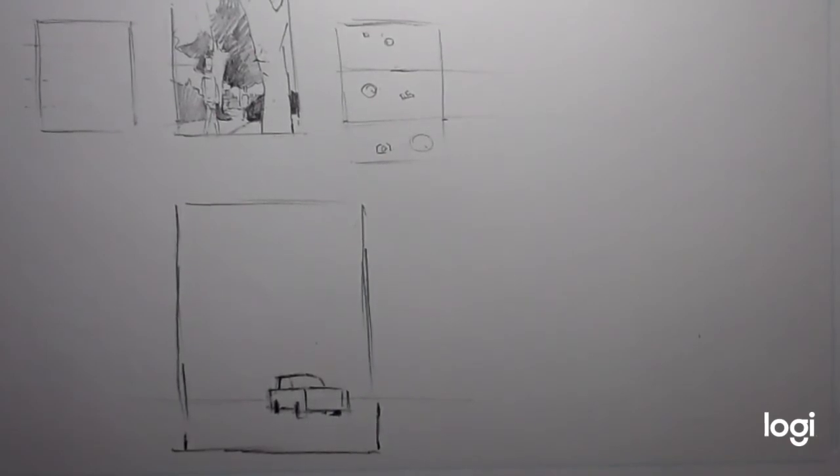Okay, and now if I stay on the ground plane and I go further back, let's say I put another sketch of a car way back here, only I need to make this one a lot smaller. Okay, there's another little car off in the distance.